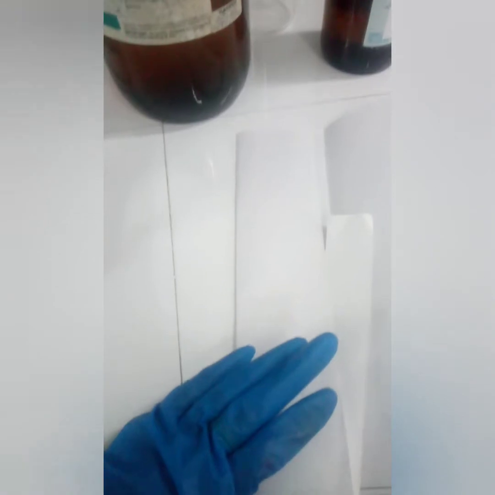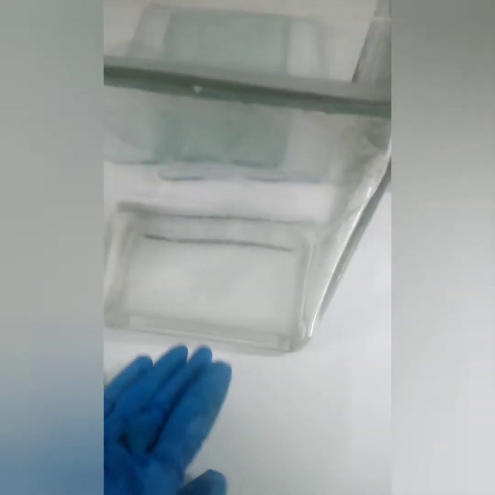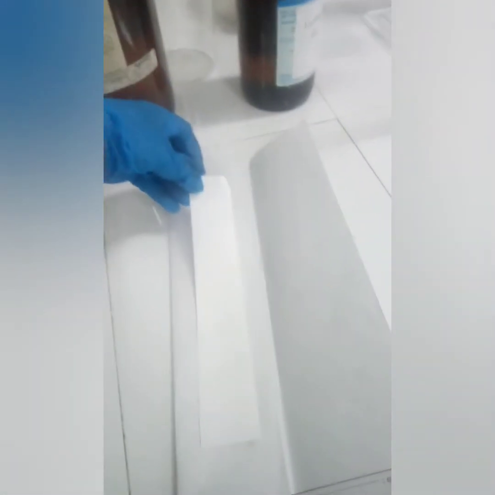So here we are going to separate the amino acids, and also we will calculate the RF value, that is the ratio between the distance traveled by the amino acid, because we are going to load the amino acid here, to the distance traveled by the solvent. In that way we are going to calculate the RF value.